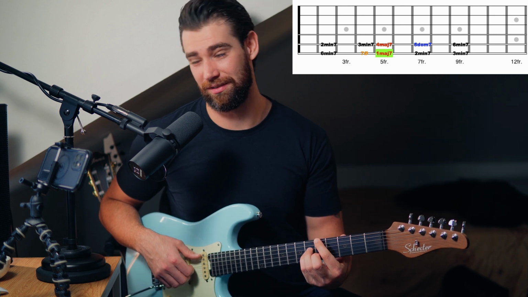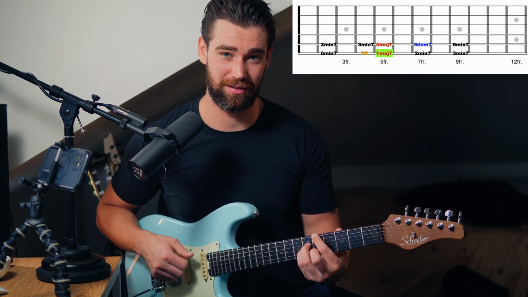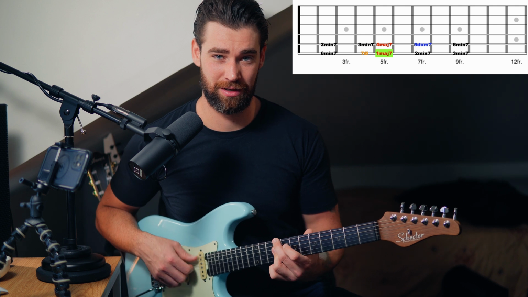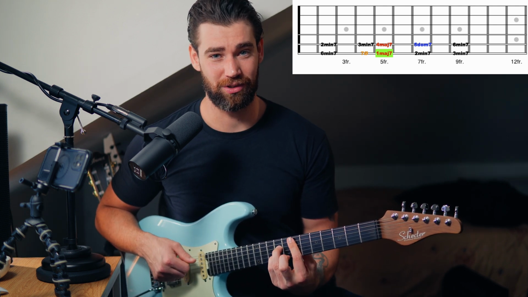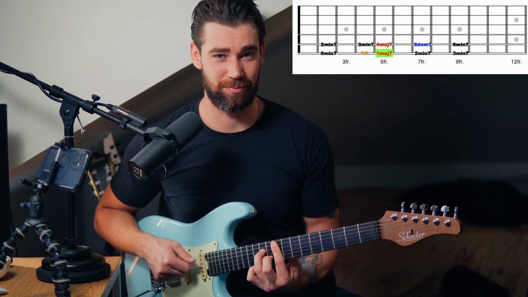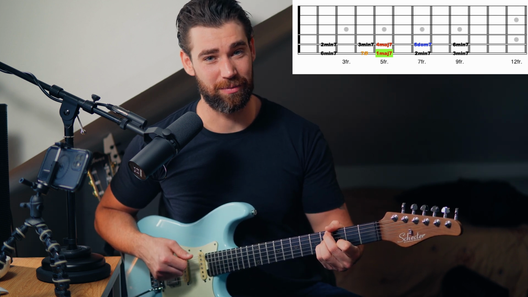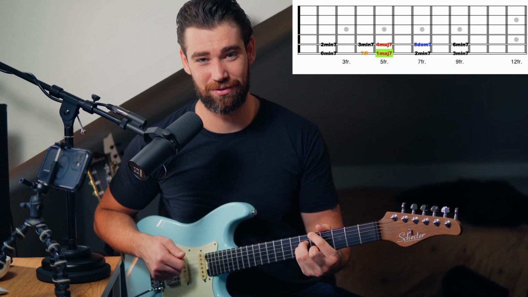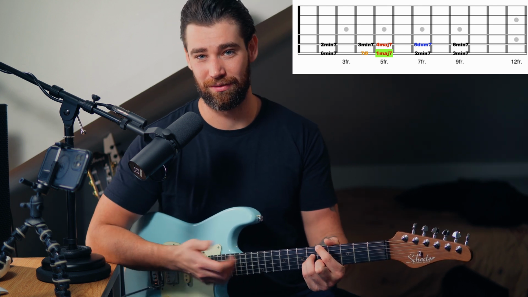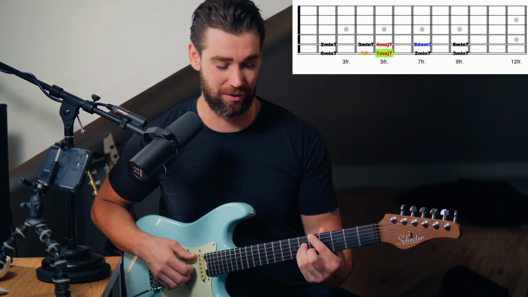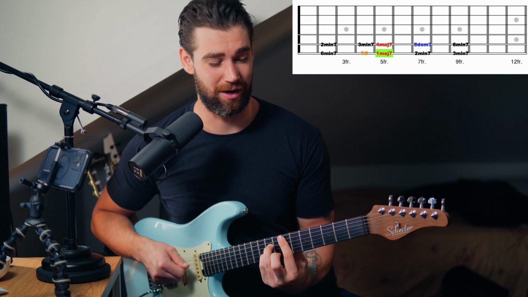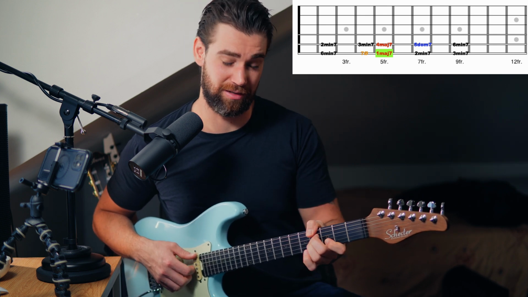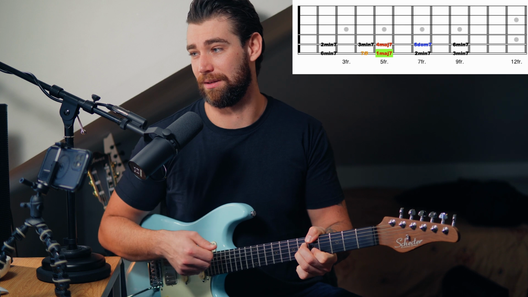So far, these are all the chords we have. We have 1 major 7, 2 minor 7, 3 minor 7, 4 major 7, 5 dominant 7, 6 minor 7, 7 minor 7 flat 5, it's a mouthful, then 1 major 7. And again, you can play these wherever they're written. So I could go 1, 2, 3, 4, 5, 6, 7, 1.